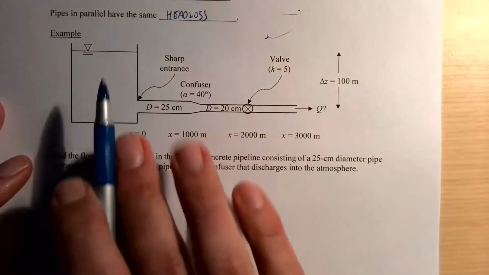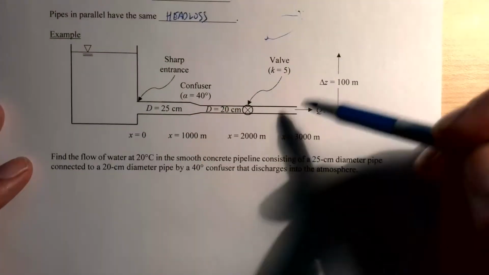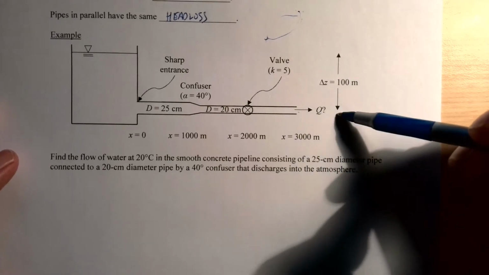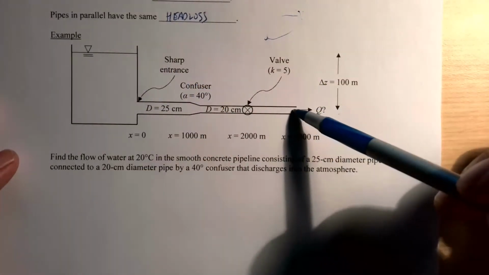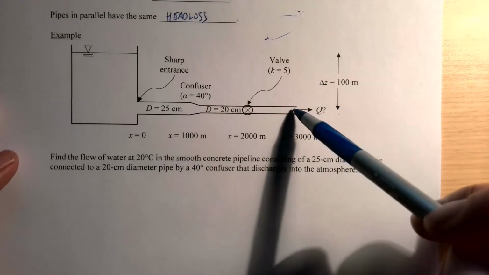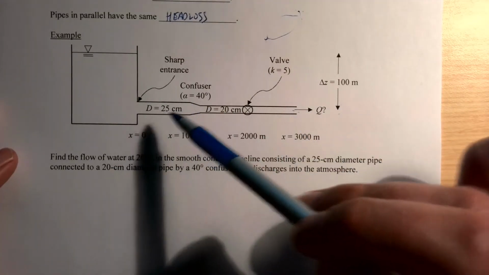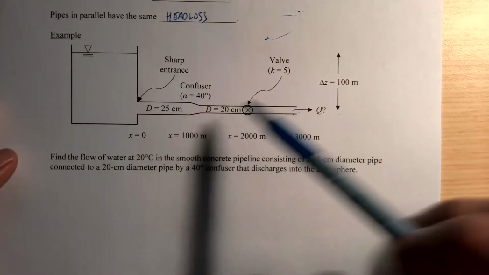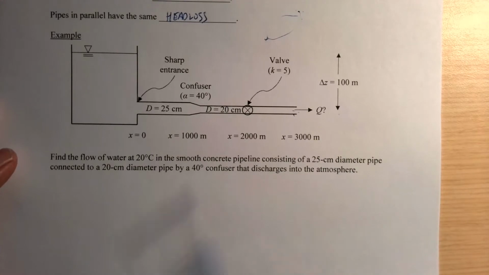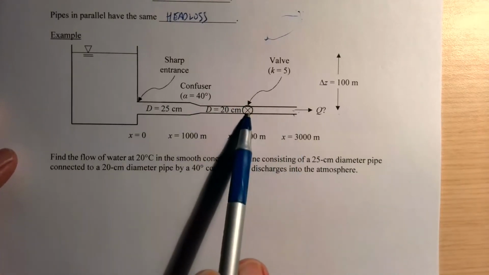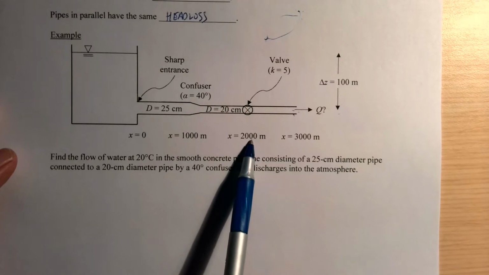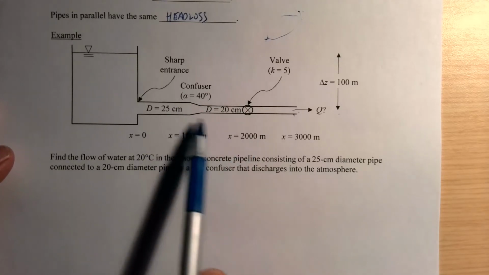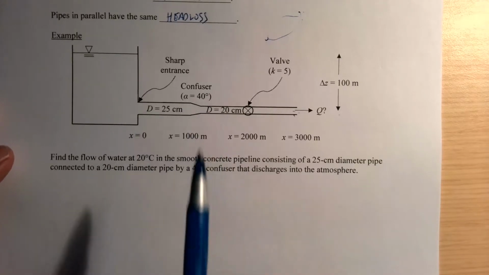Here we've got a reservoir, and it is above some outlet. It's discharging 100 meters below that. So we've got 100 meters of head basically pushing through there, and it's also got to push through this long series of pipes, 3 kilometers long. So 100 meters of head to push it 3,000 meters through a pipe, there are going to be a bunch of friction losses. We've got a valve out here at the 2,000 meter mark, and then there's a confuser here with a 40-degree angle to reduce from the 25 to a 20 centimeter diameter pipe.